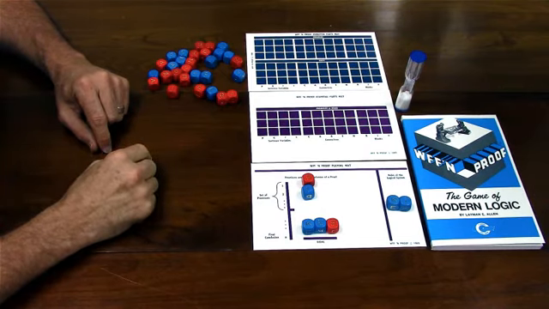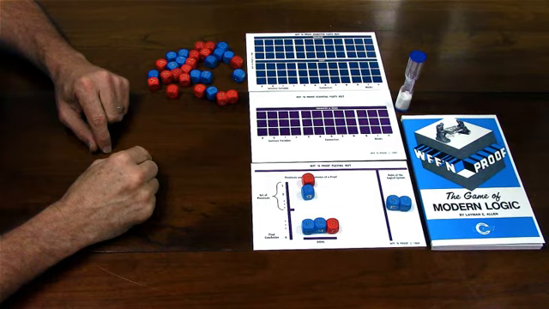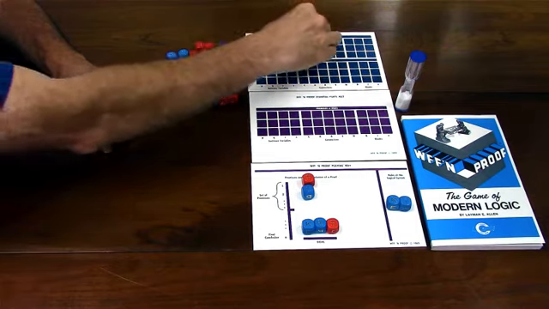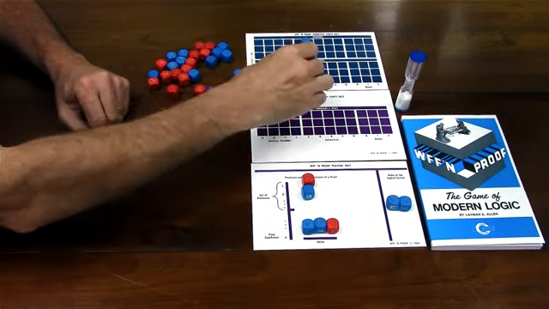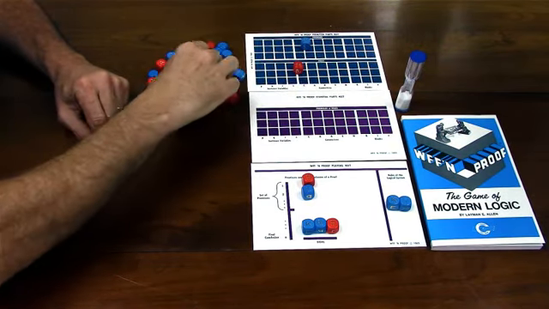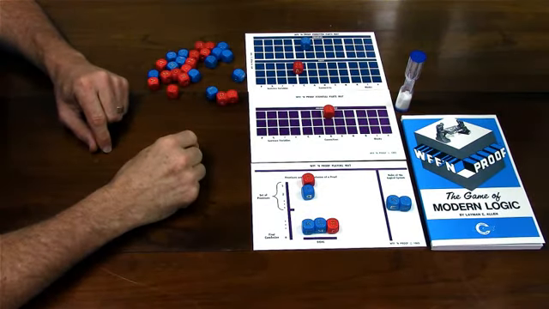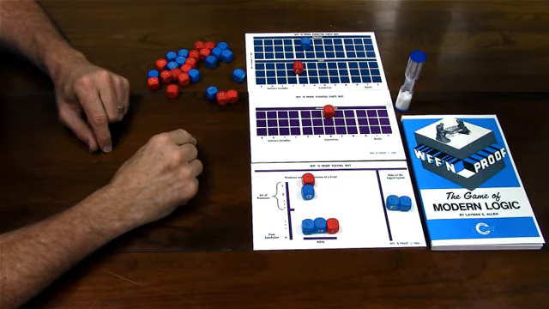Players begin playing proof games with a limited set of rules of inference and advance until all 13 rules are available to be used in the solution proofs. Like other resource allocation games, players alternate in moving cubes to the constraint areas on the game board. And these moves place constraints on how the particular cubes can be used in the solutions.